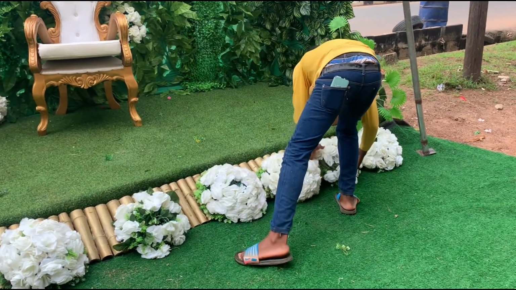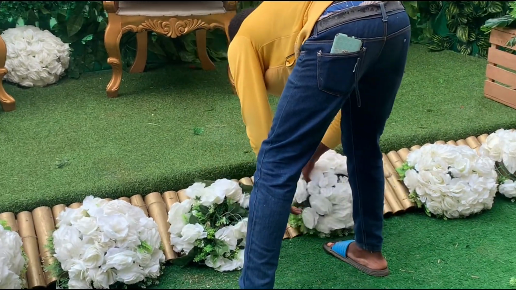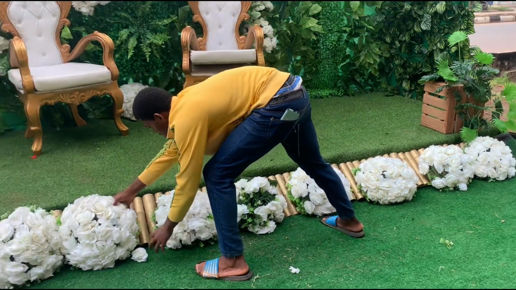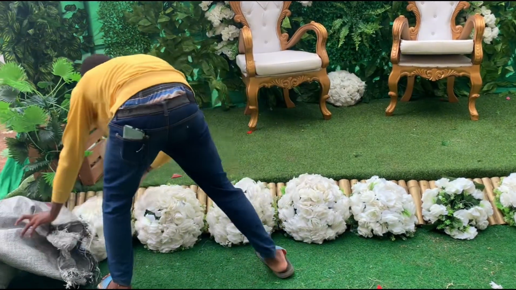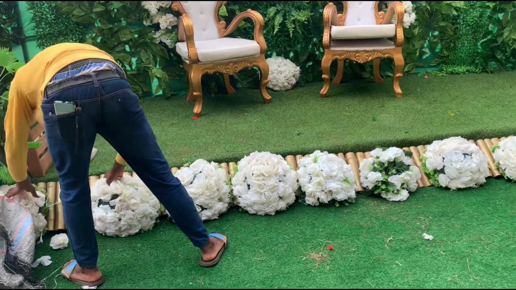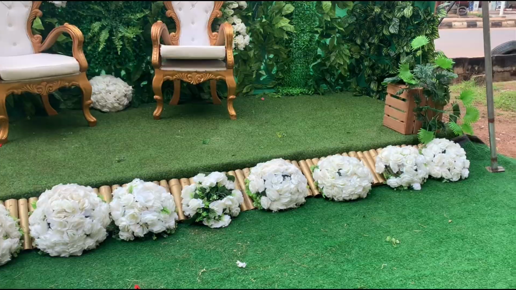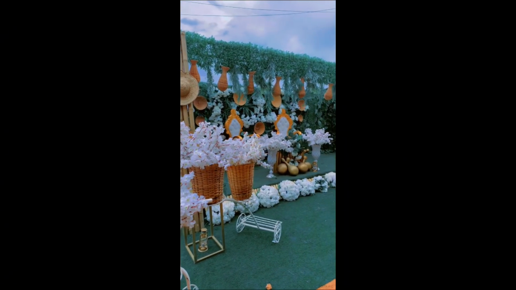setup for your trad. A lot of people are saying that the prices for traditional marriage decor are becoming outrageous, and that they would like a DIY traditional marriage decoration. Yes, you can do it yourself, like I always tell you. In my next tutorial, I'll be teaching you how to do a mini decoration for yourself.